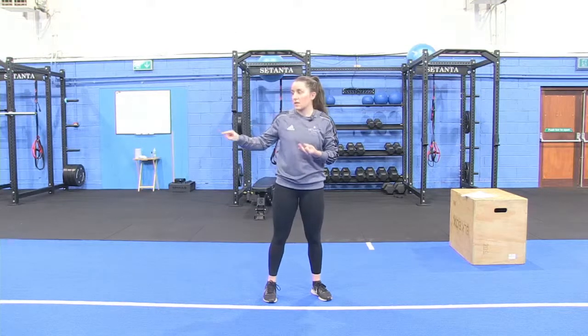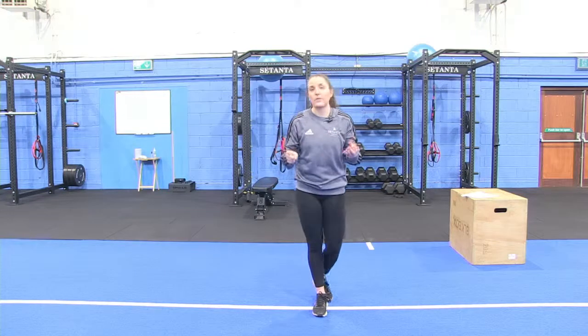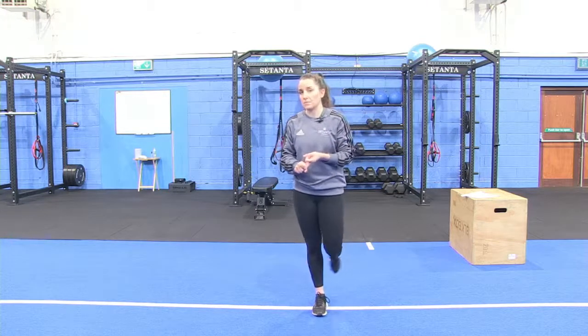But again, really good for working on posture, pushing, and working on increasing stride length through that acceleration zone. And again, just maybe a little bit of extra recovery is all that's really needed.